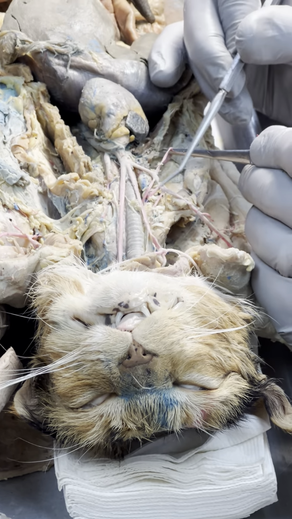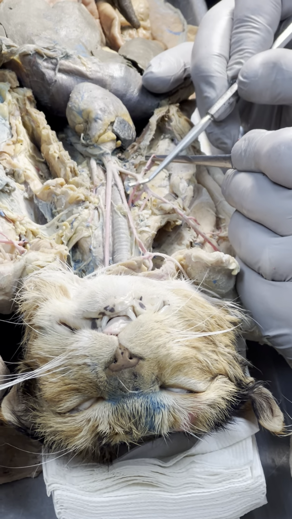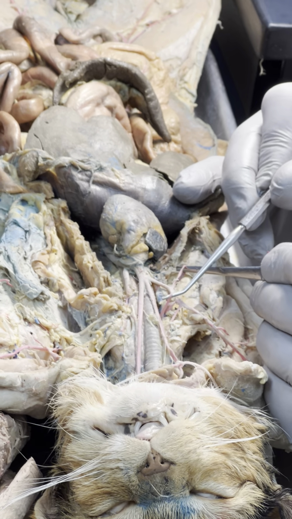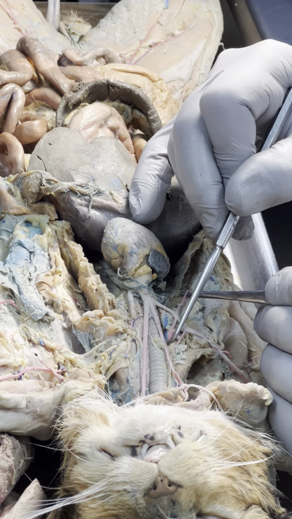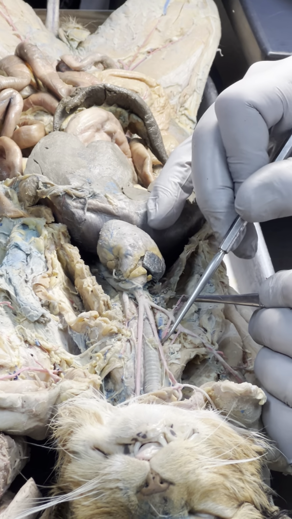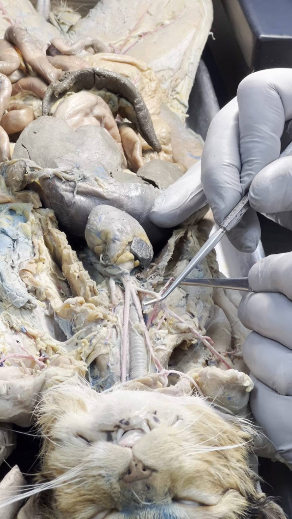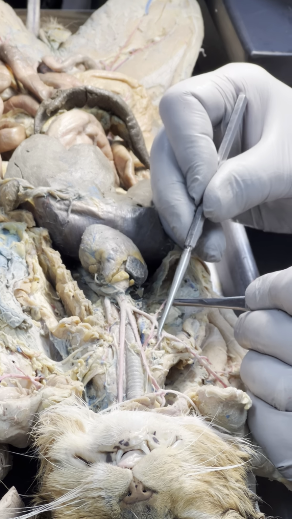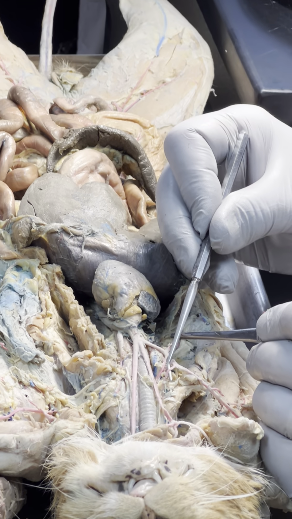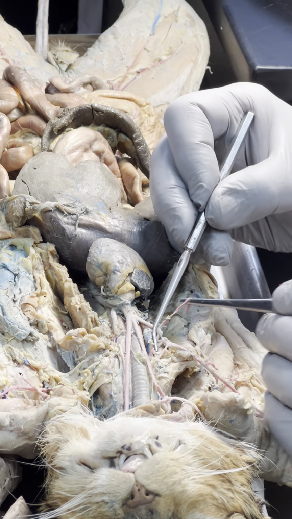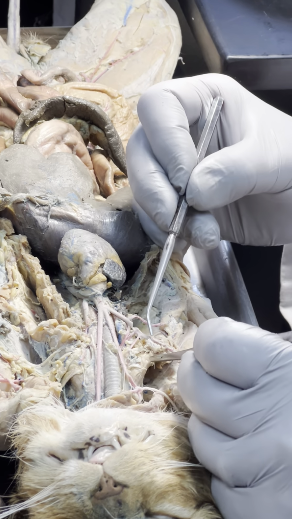And this is vertebral. And the reason why that's vertebral is because it's going into the back. The vertebrae are right there. I can feel it with my probe. So that is vertebral. And this is costocervical. And thyrocervical is missing.